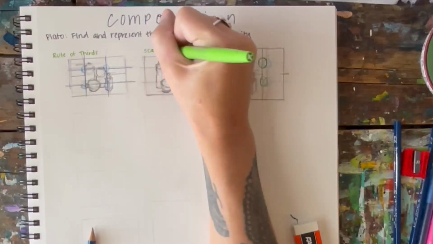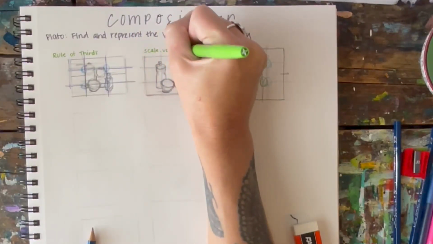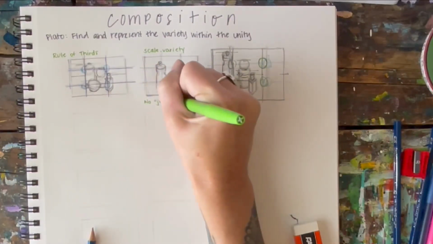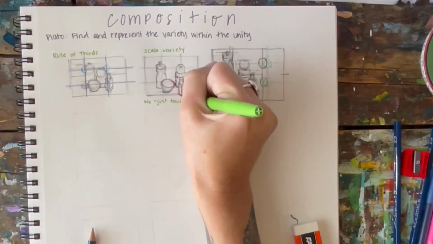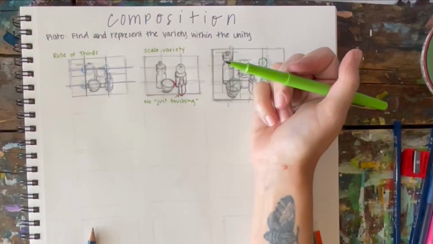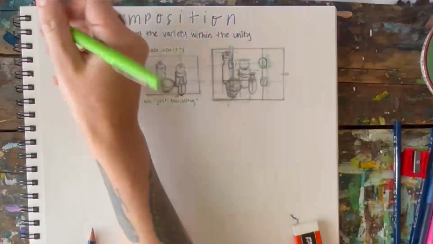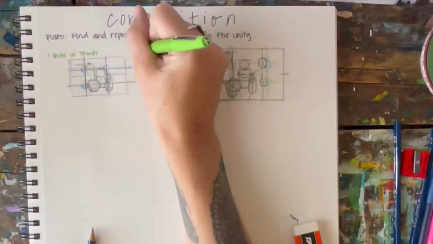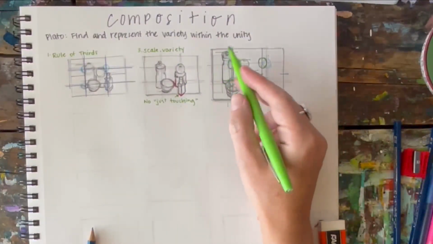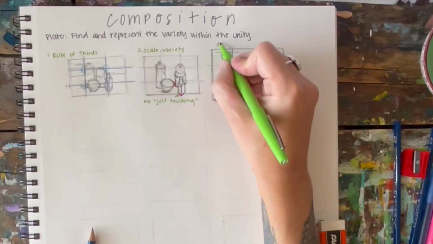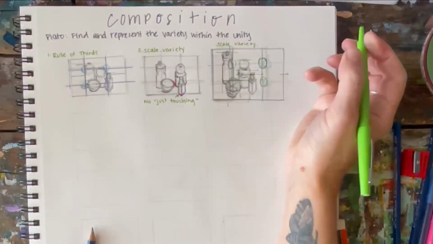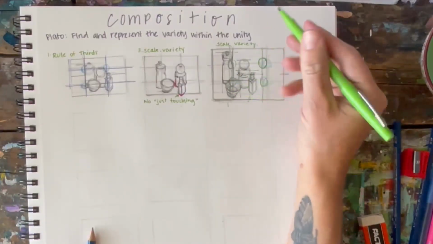In here, it's scale and variety, no just touching. That's this issue right here where it was just touching the edge. So the rule of thirds was our first composition rule, and scale and variety is third. And here it's also scale and variety that I was focused on.